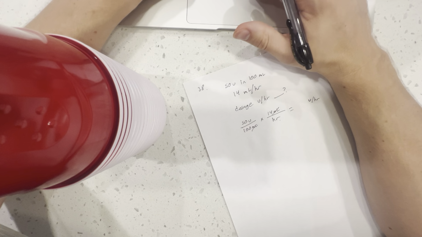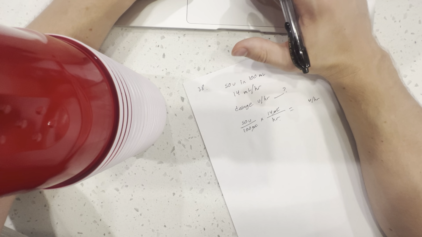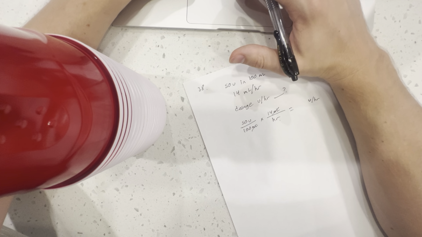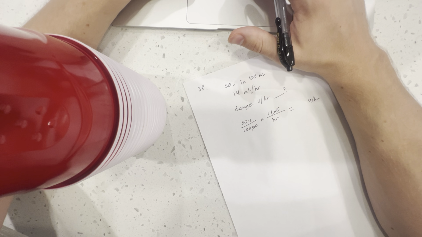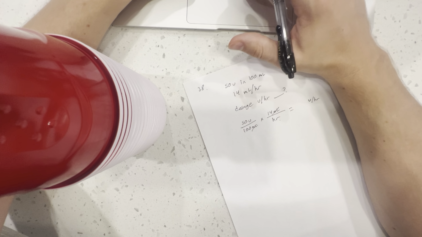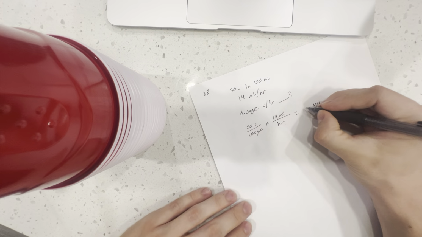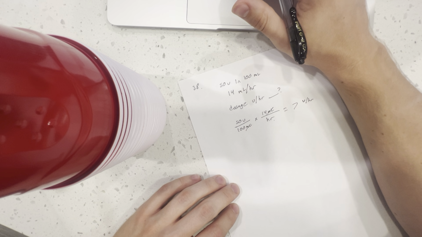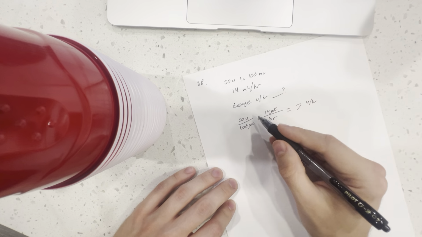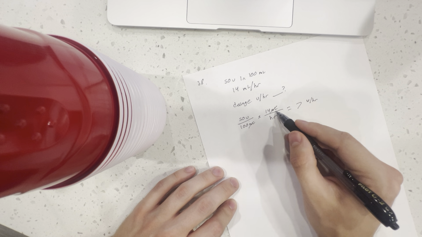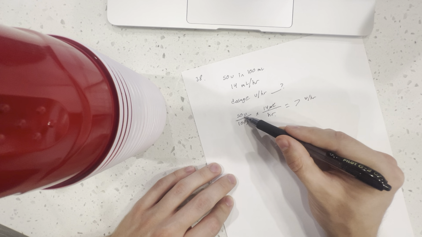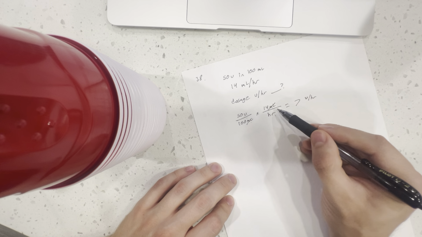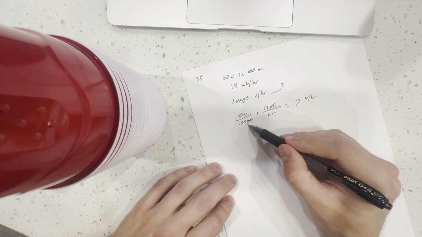And then we can run the math real quick. 50 times 14 divided by 100. And that equals 7. Let me verify that that's correct. And it is correct. And so when you're actually writing this out or calculating this out on your calculator, you can do 50 divided by 100 times 14, or you can do 50 times 14 divided by 100.